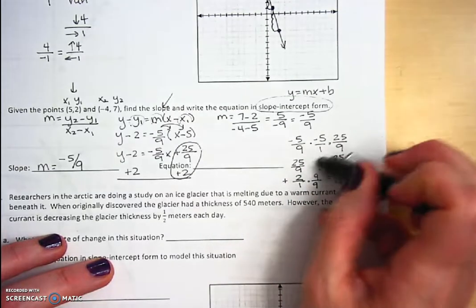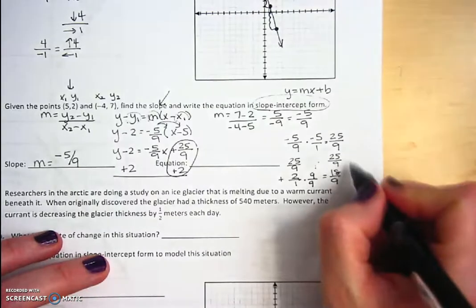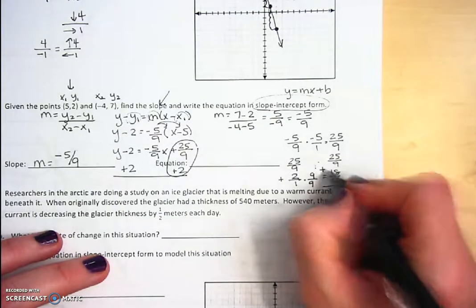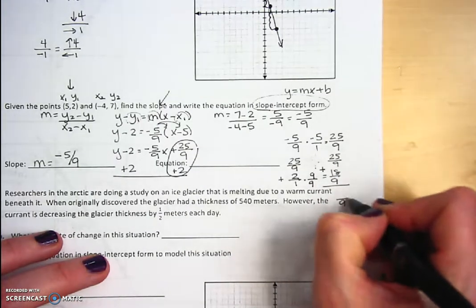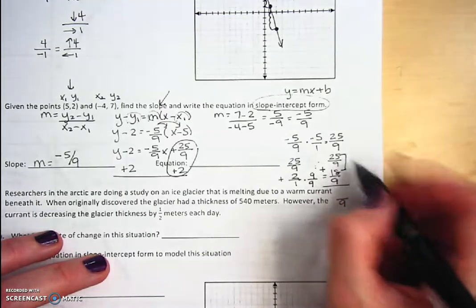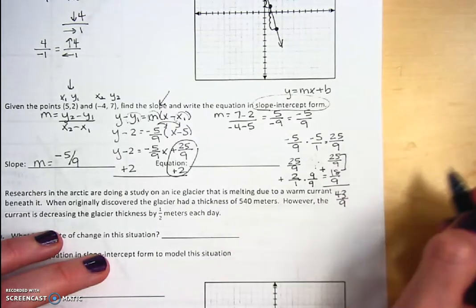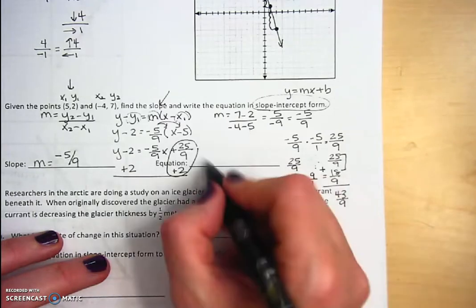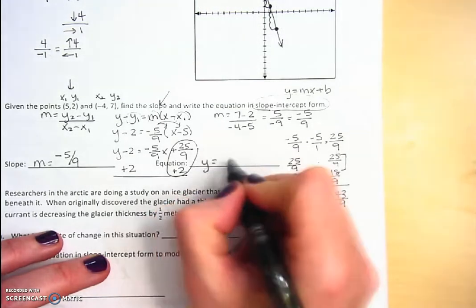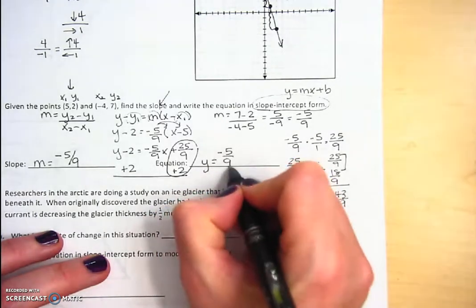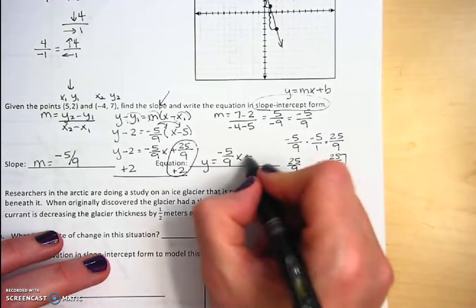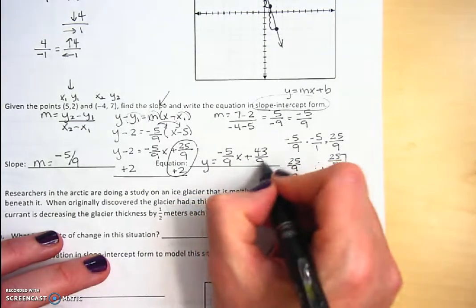So now that I'm adding fractions, the 9s stay the same on the bottom, and 25 plus 18 is 43. So my final answer is y equals negative 5/9 x plus 43/9.